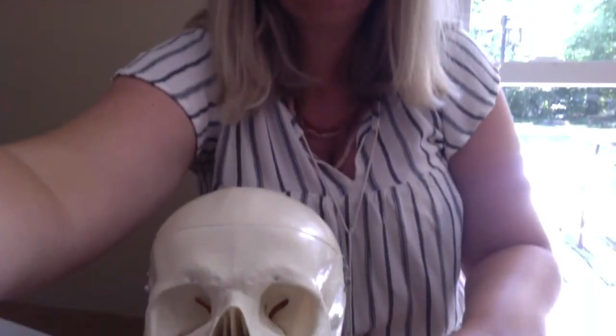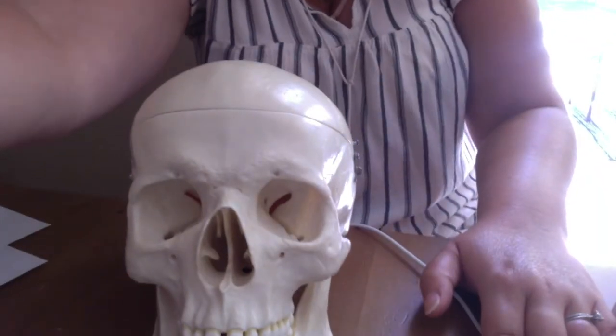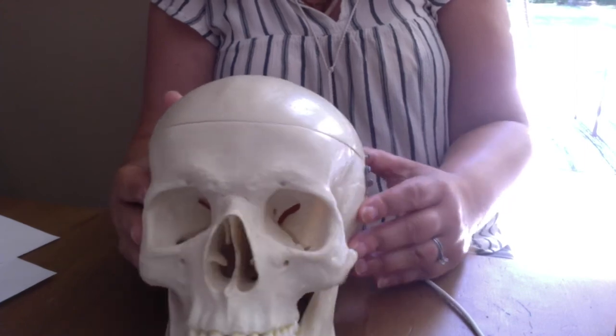Okay, let me just do this. Maybe it's a little bit easier if I just have this guy here. I don't know. We'll figure it out. Okay, so our frontal bone is right here, our forehead. So let's go over some landmarks on our frontal bone.